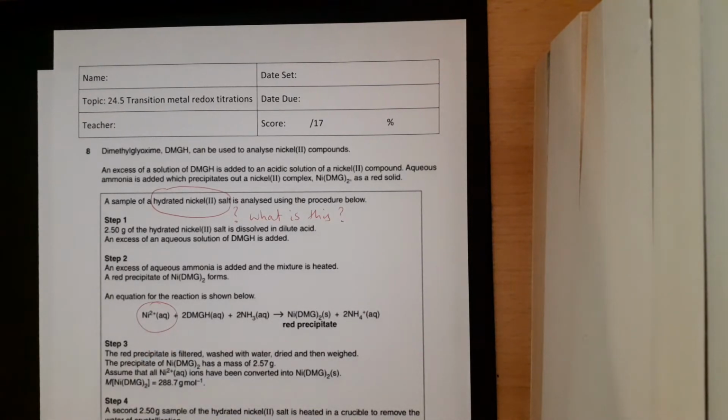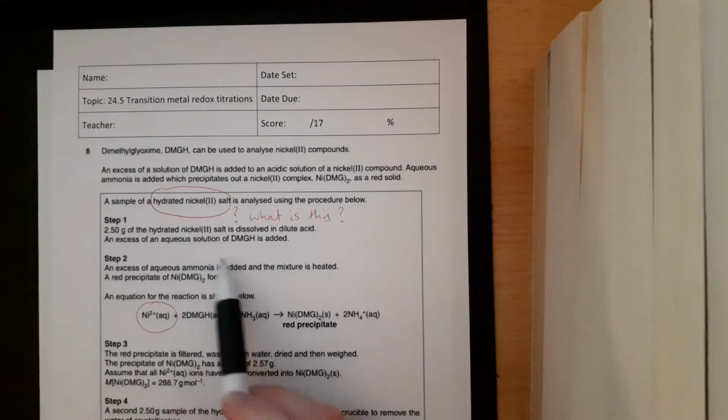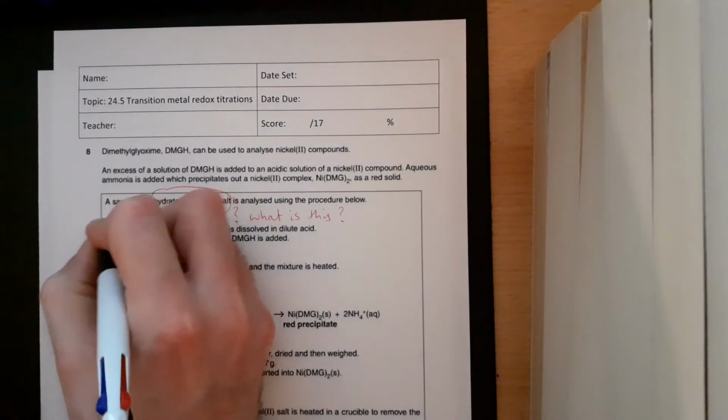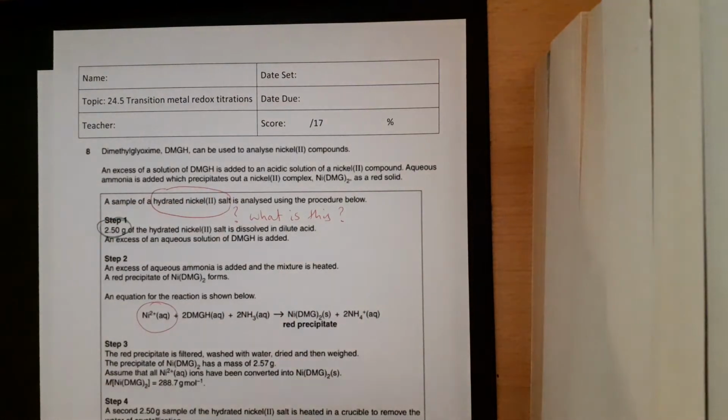So where are we going to start? Basically, all of this can be ignored until we find some numbers. Let's find some numbers. All of this is waffle, right? There's 2.5 grams here, that's going to be relevant. I've got a value here, I've got a value here. Let's just find all the numbers, because those are the bits that we're going to have to do something with.